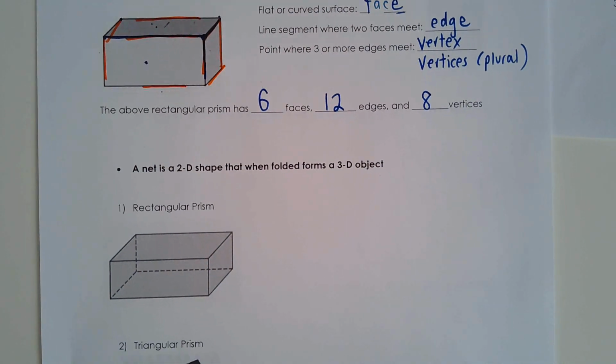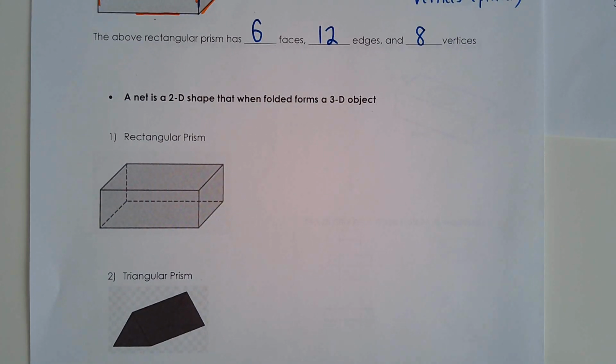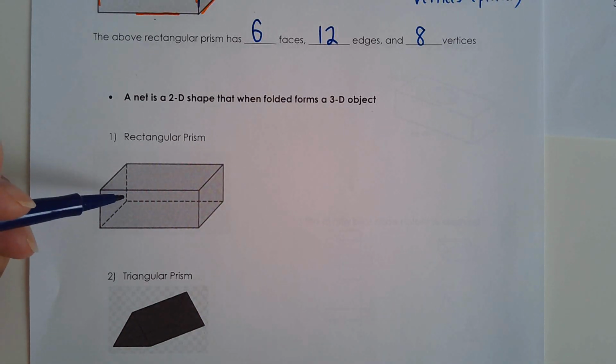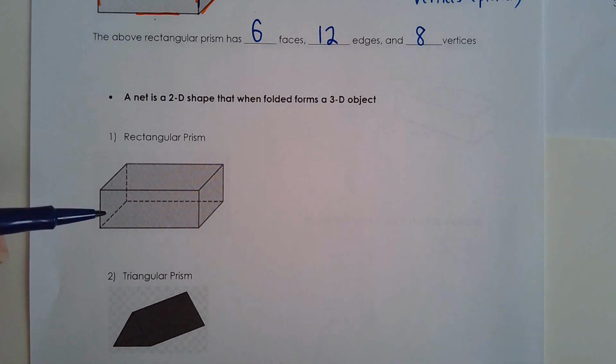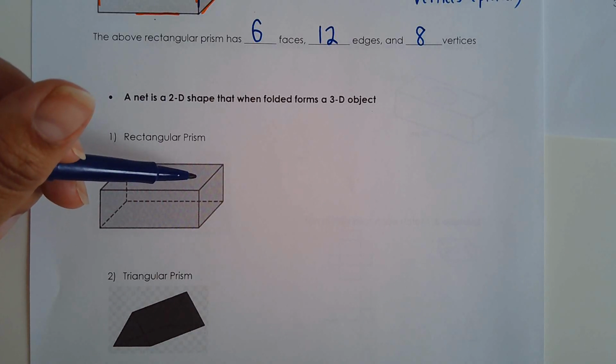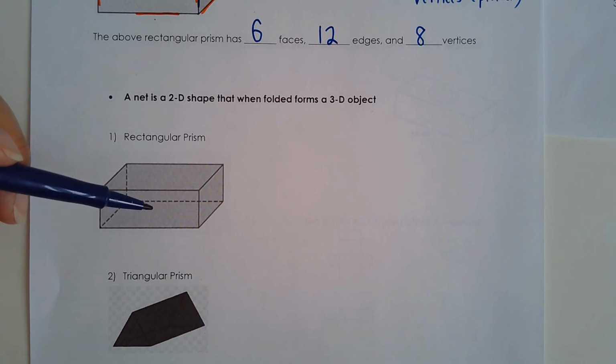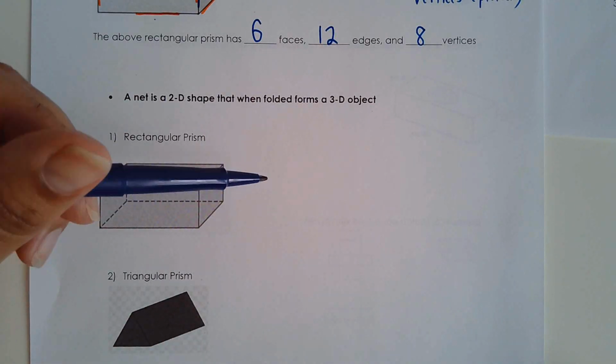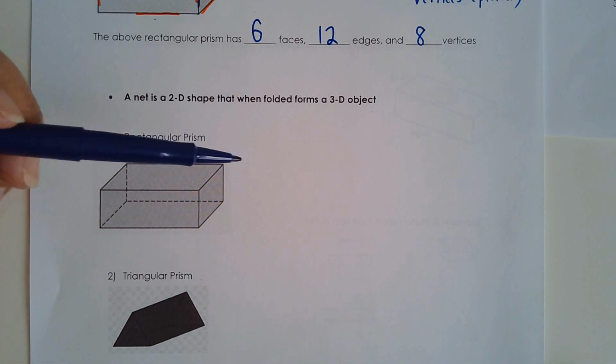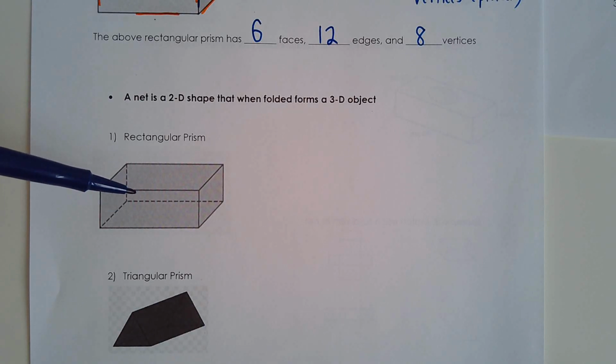Okay, so the next portion here, a net is a 2D shape that when folded becomes a 3D object. So we're going to draw nets for these three-dimensional shapes by visualizing what would happen if we cut along some edges and flattened them out. So a 2D shape is essentially a flat representation of the shape.